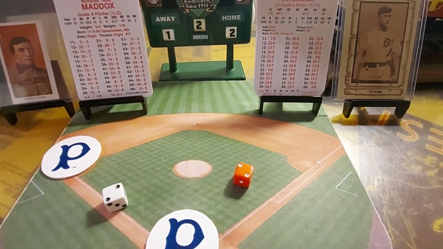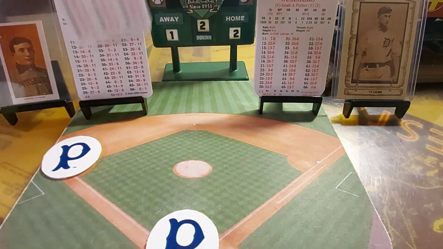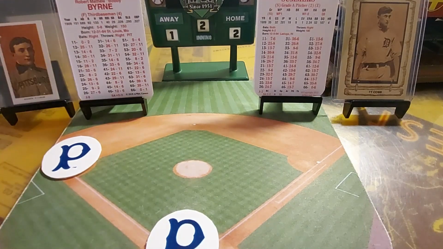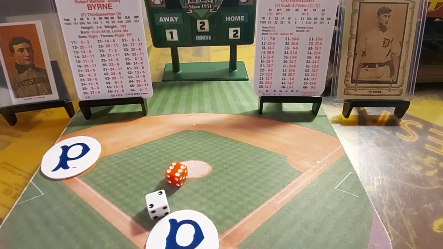Pirates are on the board. It's Tigers 2, Pittsburgh 1. Big 2-out hit for Nick Maddox to help his cause. Here's Bobby Byrne. And Byrne swings and misses for strike 3. 2 hits and a run for Pittsburgh in the 2nd. We go to the bottom of the 2nd.